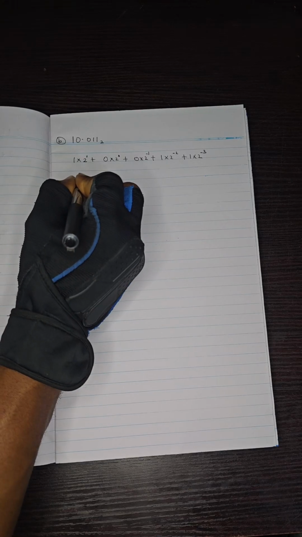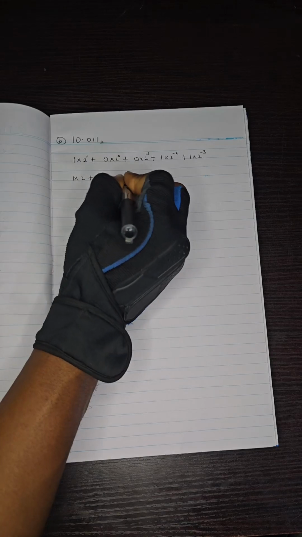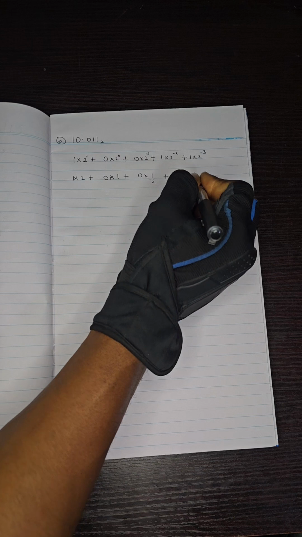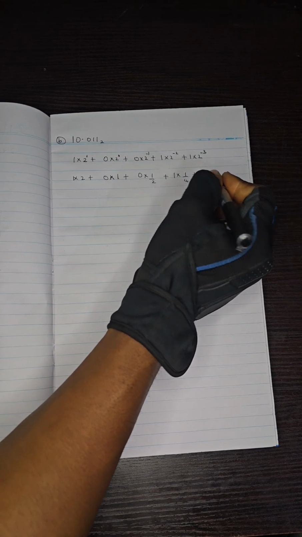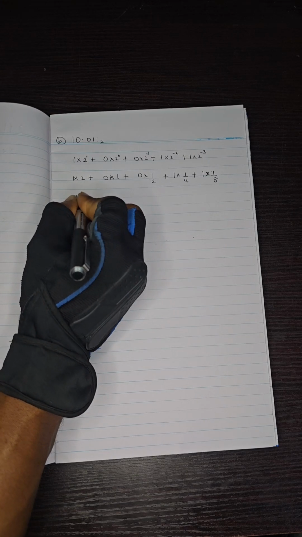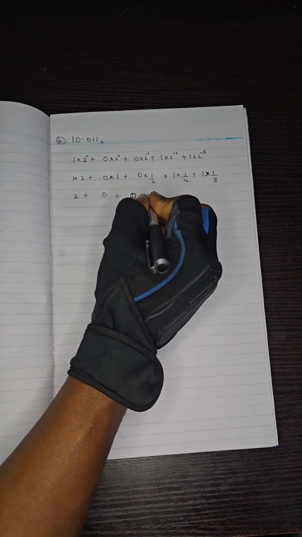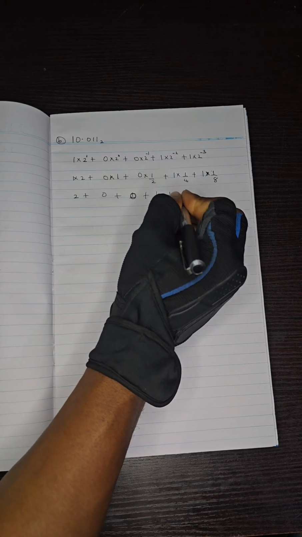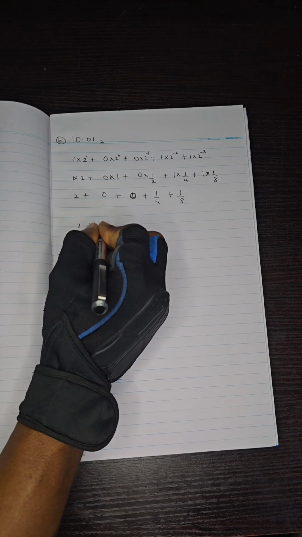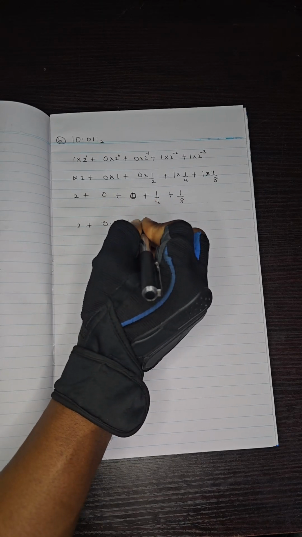So we'll start 1 times 2 plus 0 times 1 plus 0 times 1 over 2 plus 1 times 1 over 4 plus 1 times 1 over 8. So this gives rise to 2 plus 0 plus 0 again, because 0 multiplied by anything is still 0, plus 1 over 4 plus 1 over 8. So this gives rise to 2 plus, no need to add the 0, so let's go straight to 0.25 plus 0.125.